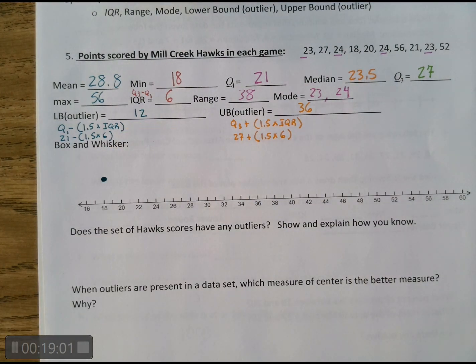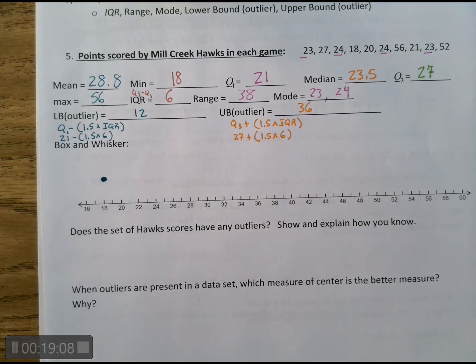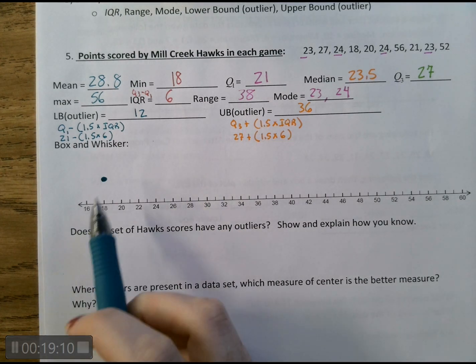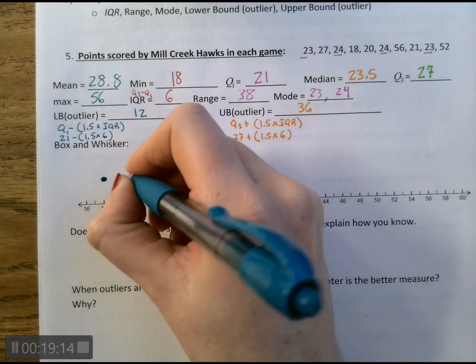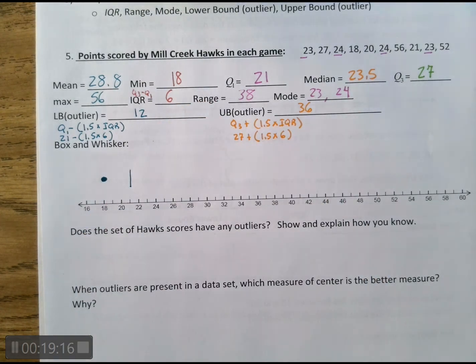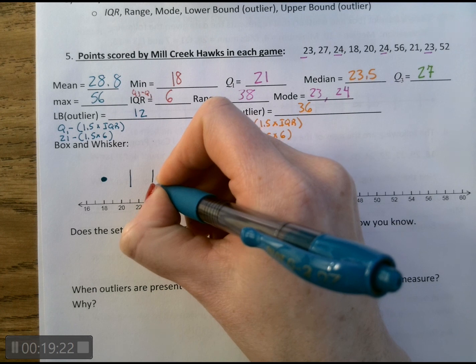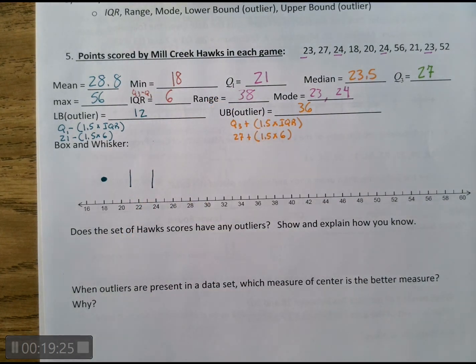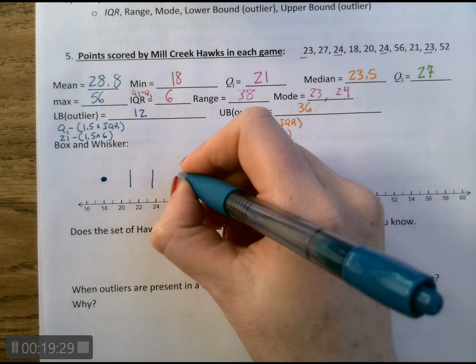Alright, and then I like to draw my Q1 because it comes next in the line. So Q1 is 21. So minimums are dots, Q's are lines. So Q1 is 21, so I've got a line. And then my median is at 23.5, which is going to be about right here. So that's going to be another line. And then my Q3 is 27, so that's going to be another line.